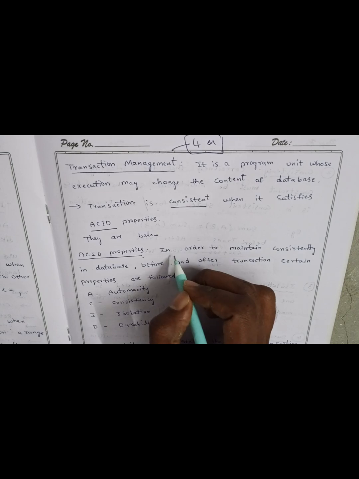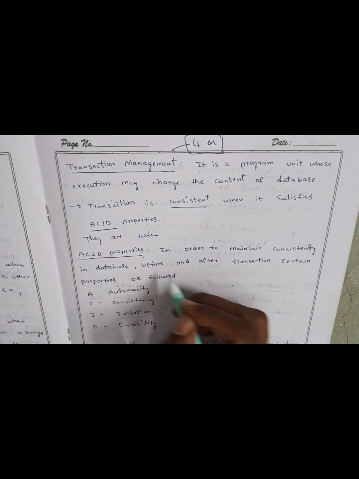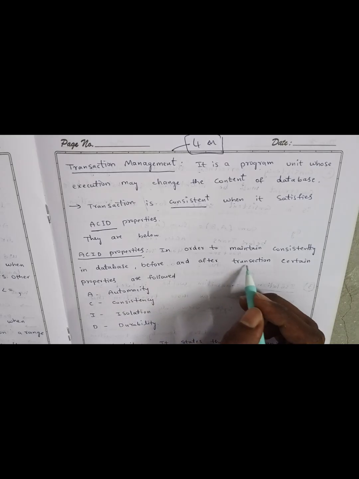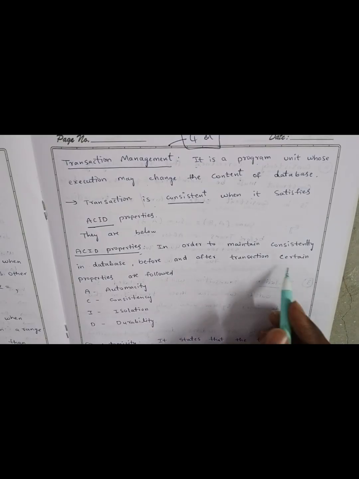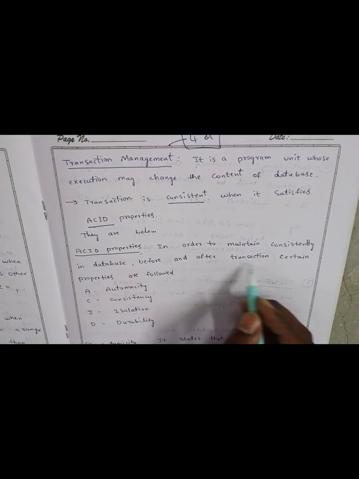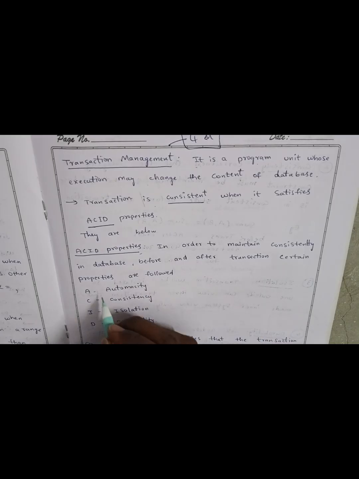ACID properties. In order to maintain consistency in the database before and after a transaction, certain properties are followed. They are atomicity, consistency, isolation, and durability. Let's see these four properties in detail.